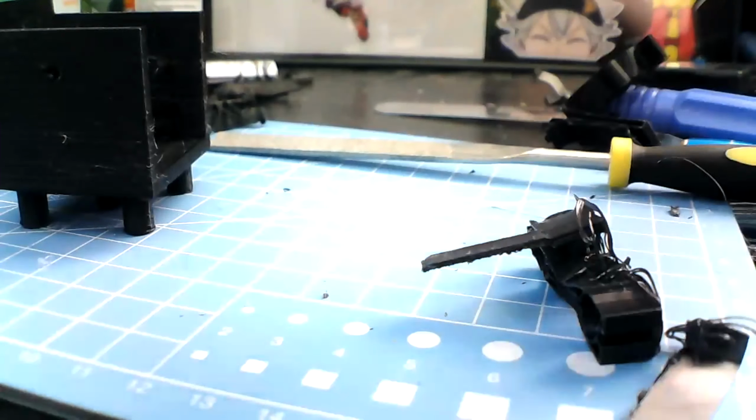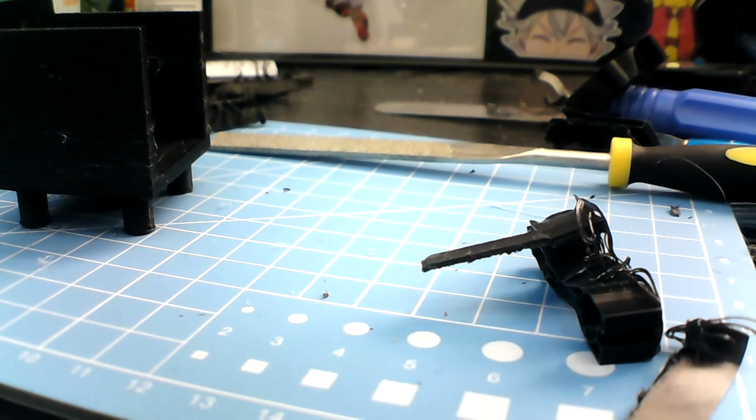But yeah, do you guys have any other questions about the after-print stuff, like how to do anything? That's all I had. But if you guys have any questions, did you make any designs?